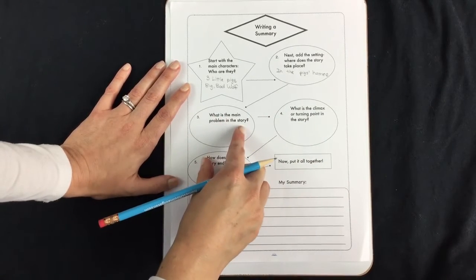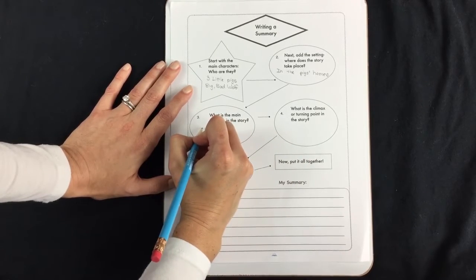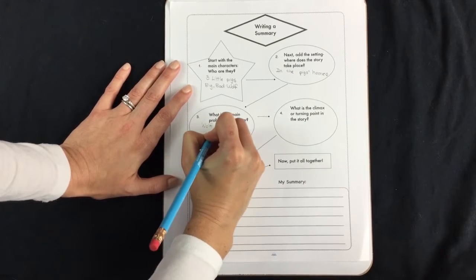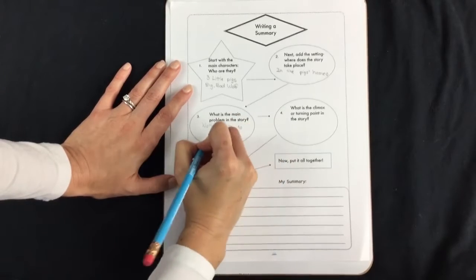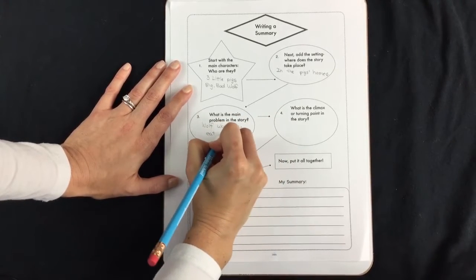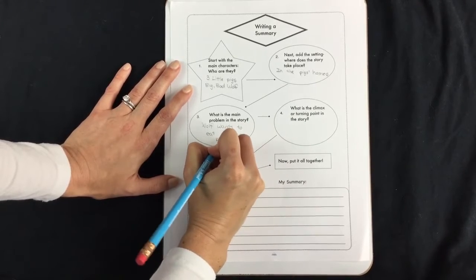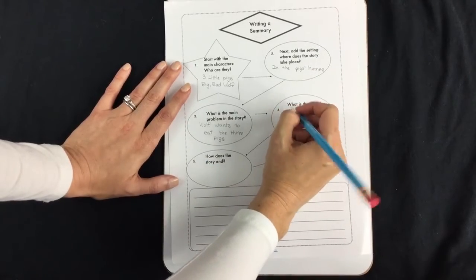What's the main problem in the story? Well, if you will recall, what is the main problem in the story? That's right. The wolf wants to eat the pigs. And that is a big problem. I think you could agree with that.